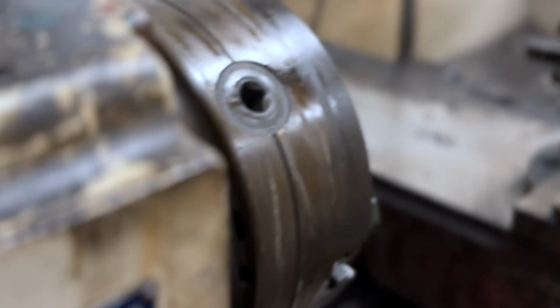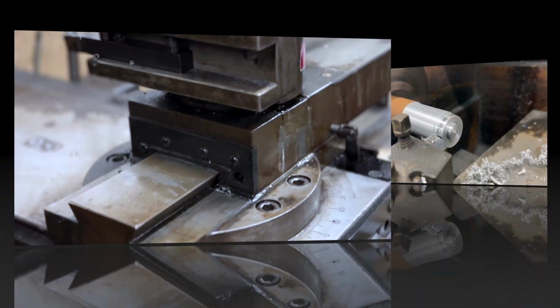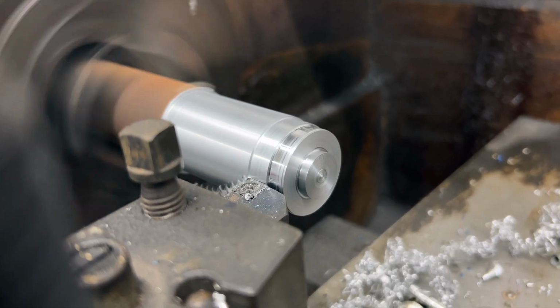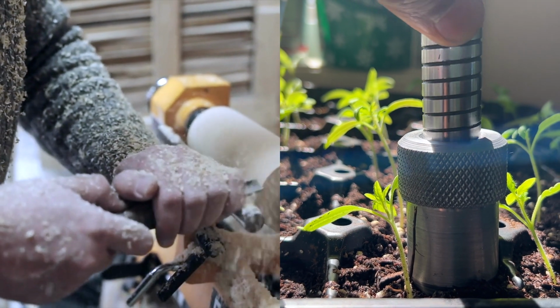The lathe machine is a versatile and essential tool used to cut, shape, and form a wide range of materials. Since its invention, it has played a critical role in industries such as metalworking, woodworking, and even glassworking.